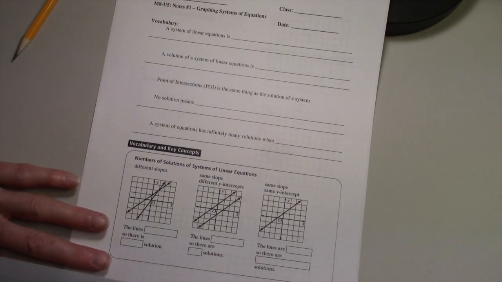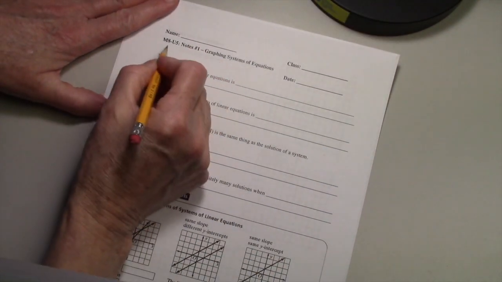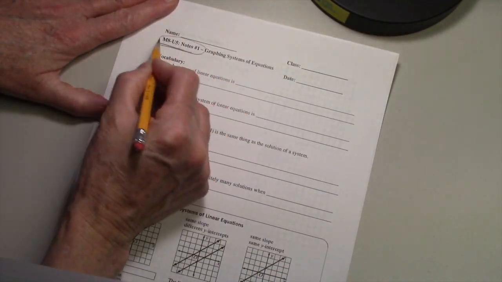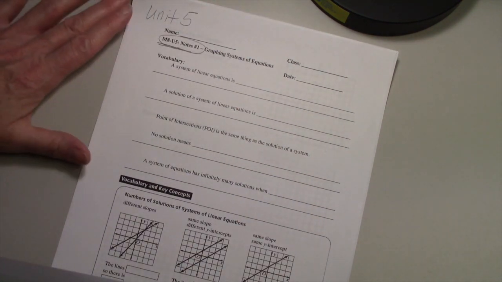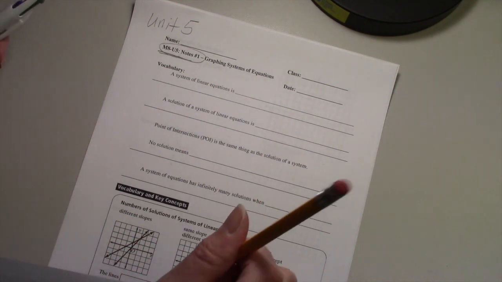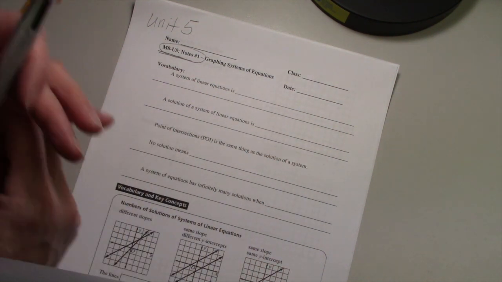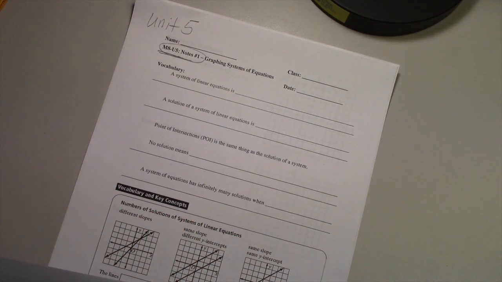Okay, so let's start with Unit 5, Notes 1. It might be better, and you know I love a pencil, but I'm going to do some pen because I think the colors pop out a little better for you guys to see.